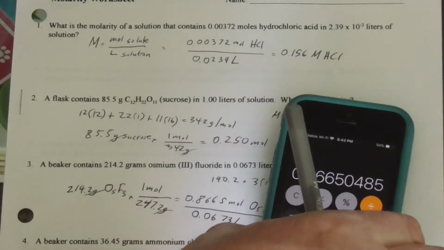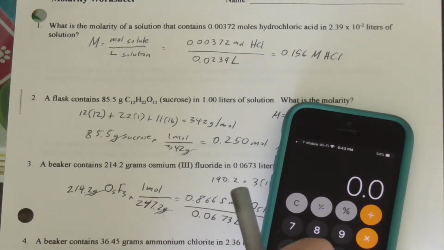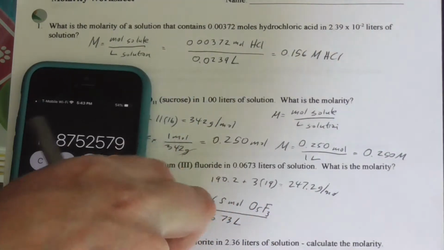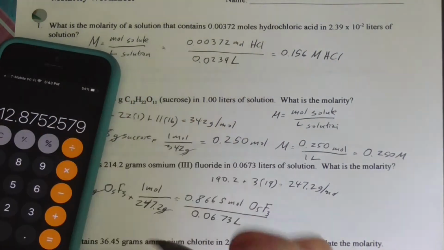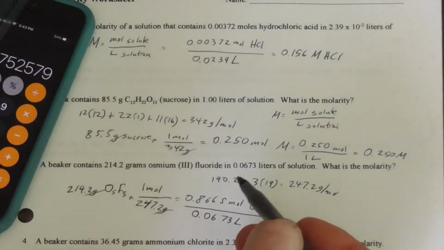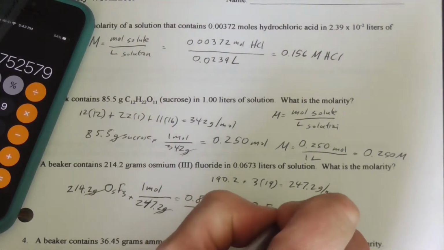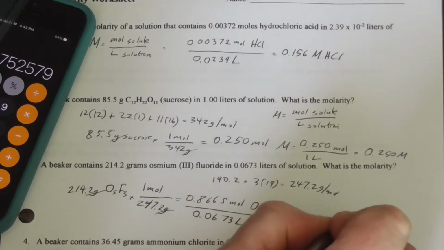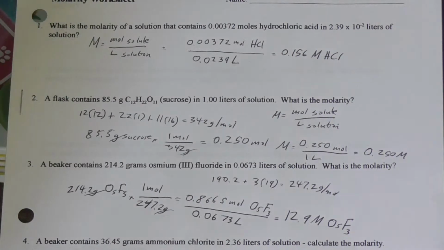So using the number I did before, of course I'm going to discount these extra digits, but divided by 0.0673, I get 12.875, which would be the same as 12.88. But really I'm only allowed to use 3 significant figures, so that becomes 12.9 molar osmium fluoride. Osmium 3 fluoride to be more specific.